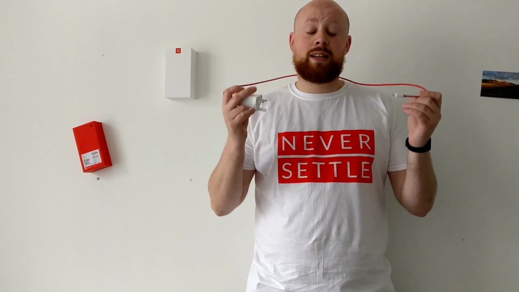Okay guys, this one had to make the cut. Dash charge. Dash charge is quite possibly the best charging we have in the world at the moment. Introduced again on the 3 and the 3T, it's back with a vengeance.